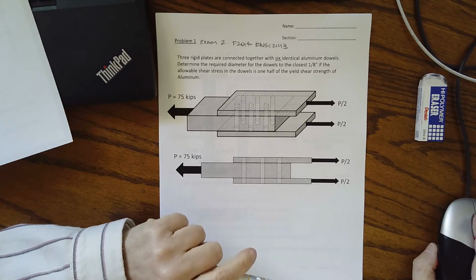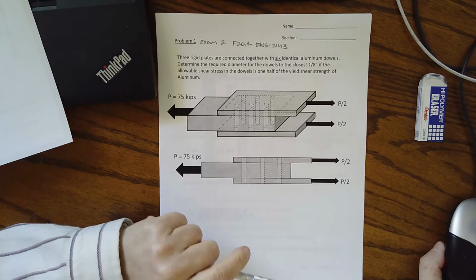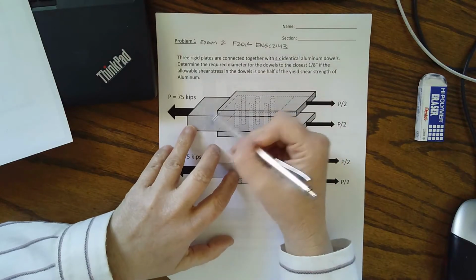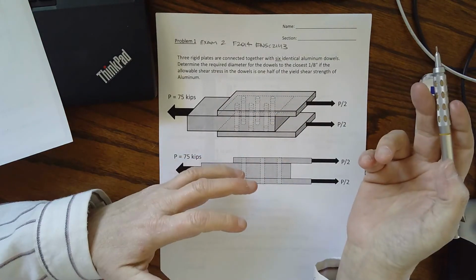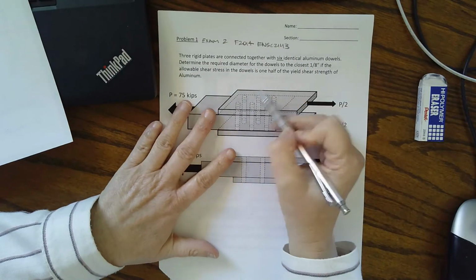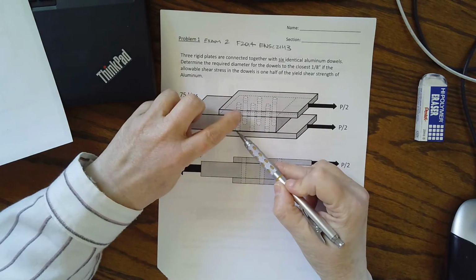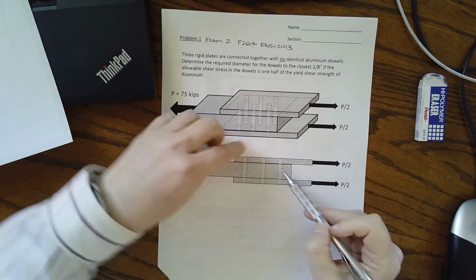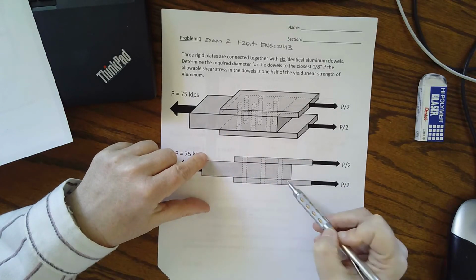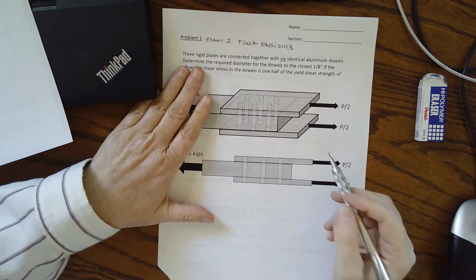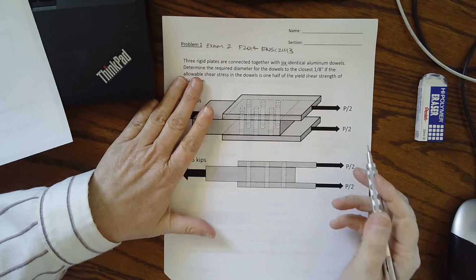So this one is pretty cut and dry. It is not asking us about yielding of the plates this time. Sometimes it does, sometimes it doesn't. So I have 6 dowel rods. If I'm coming from the left, I'm going to have double shear, top and bottom. If I'm coming from the right, it's going to be a single shear situation. So they're connected with 6 identical aluminum dowel rods.